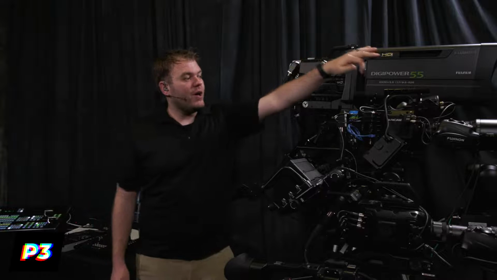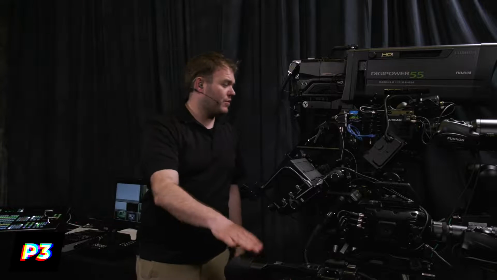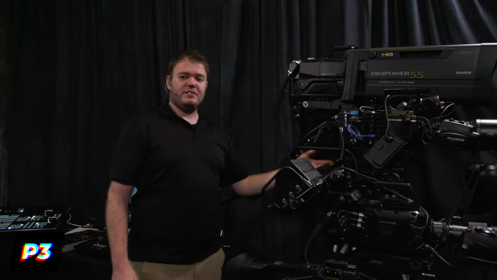The Cabrio is parfocal. The Fuji that we have on the Blackmagic, the 8.5 to 170, is parfocal. This camcorder is technically parfocal. I'm not sure if it's a relative autofocus or not, but it is parfocal. And then the PTZ is parfocal.